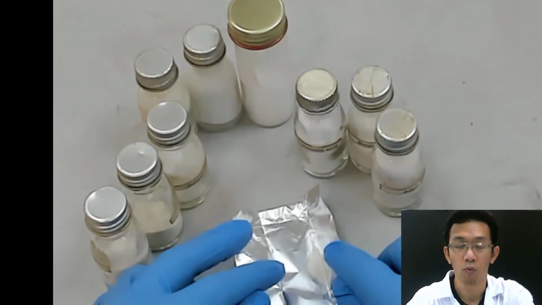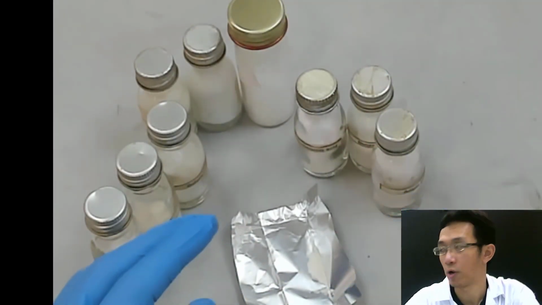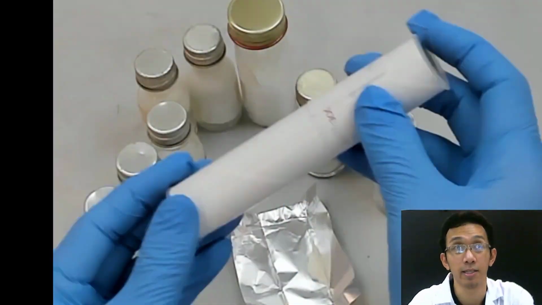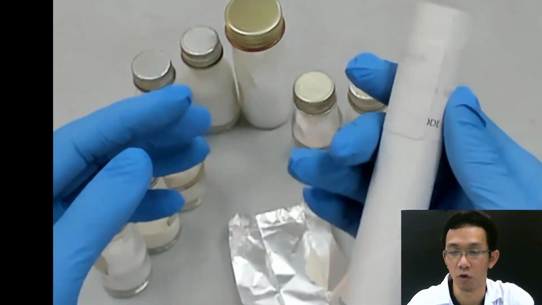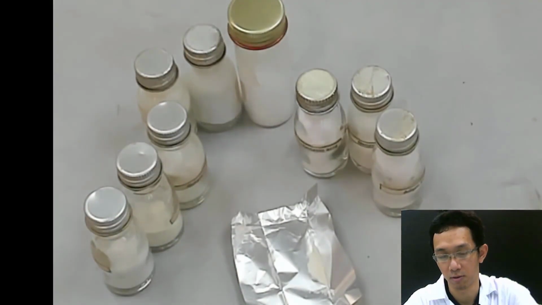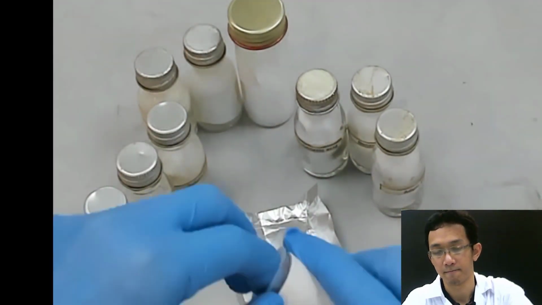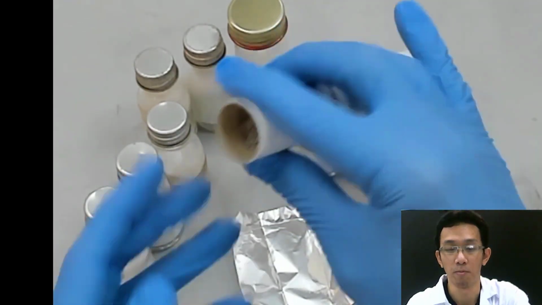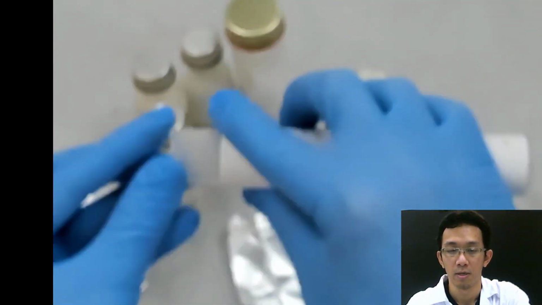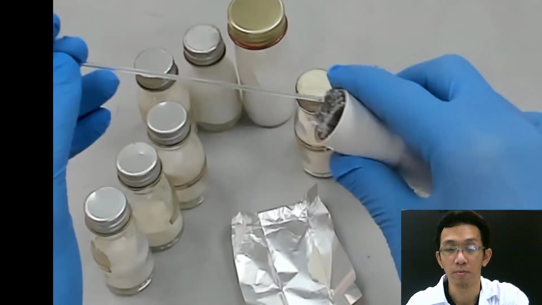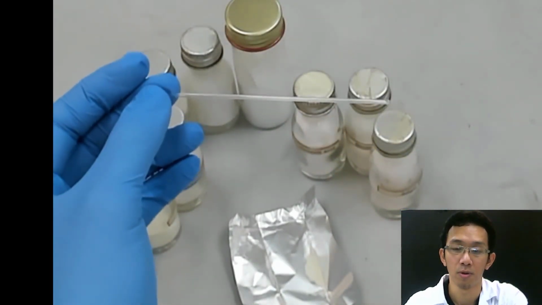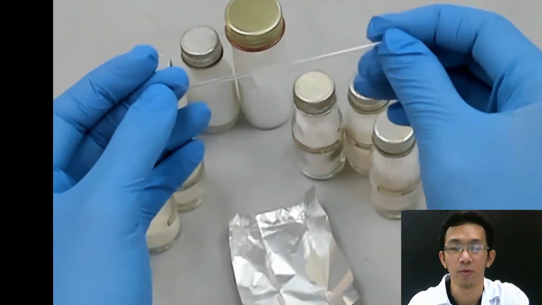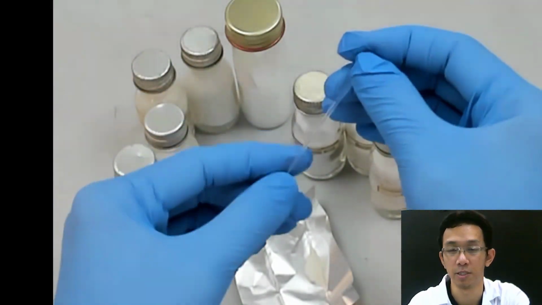Okay. So we need to put this unknown into what we call a capillary tube. This is not the tube; inside that there is a capillary tube. Why do we use this capillary tube? Because we will insert this into our machine.